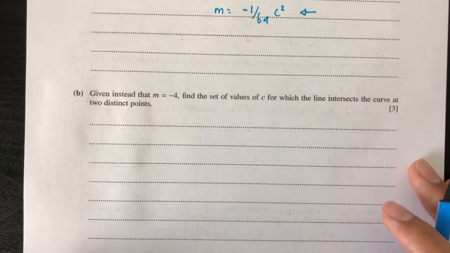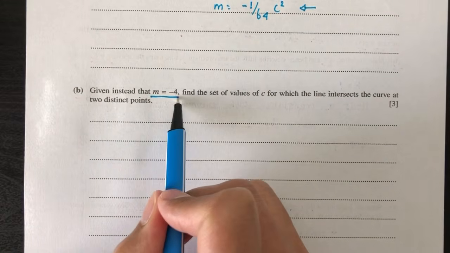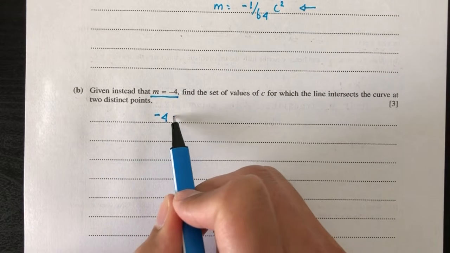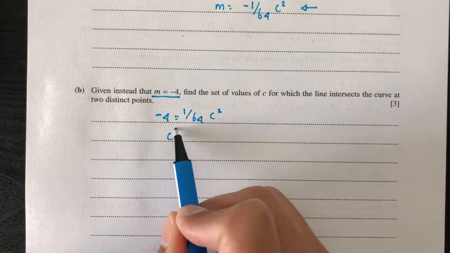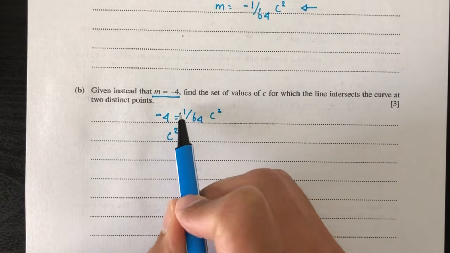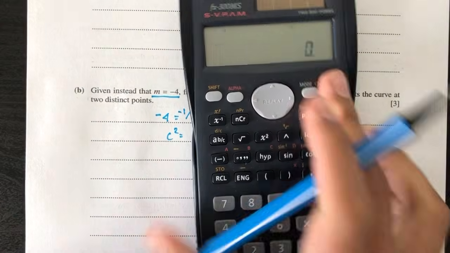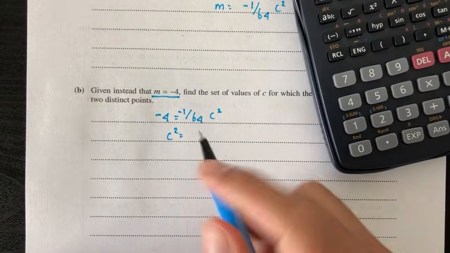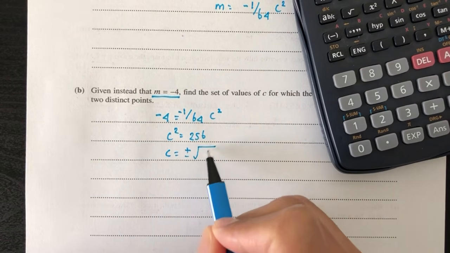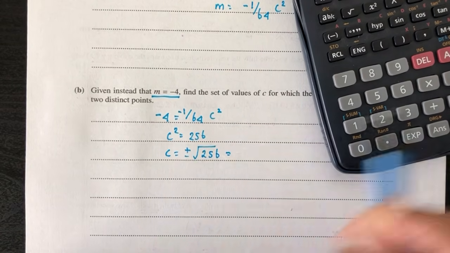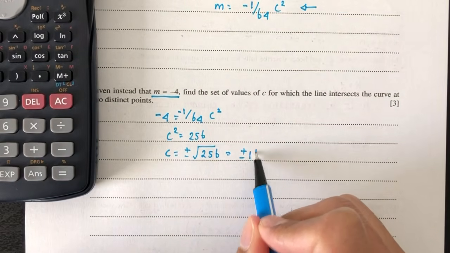Now let's move on to part B. Given instead that m is equal to minus 4, let's find the value of c. So c squared will be, this is minus 1 of course, 64 times 4. That will be 256. The value of c will be plus minus root of 256, that will be plus minus 16.